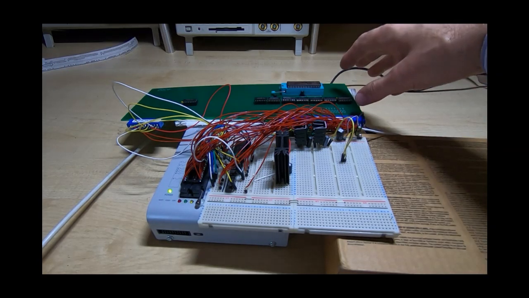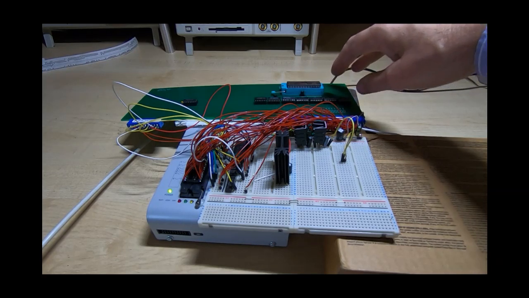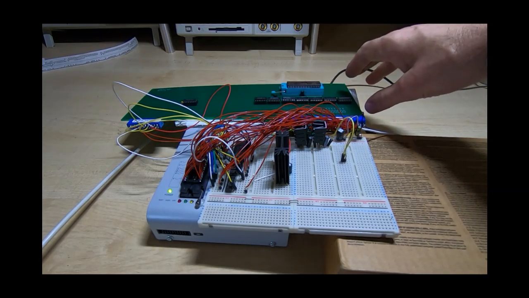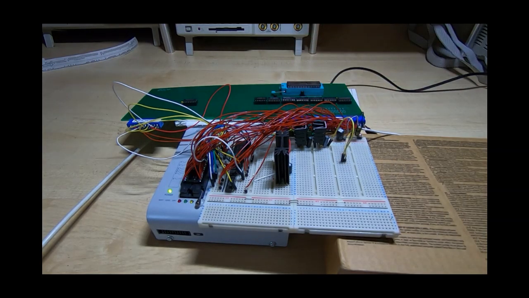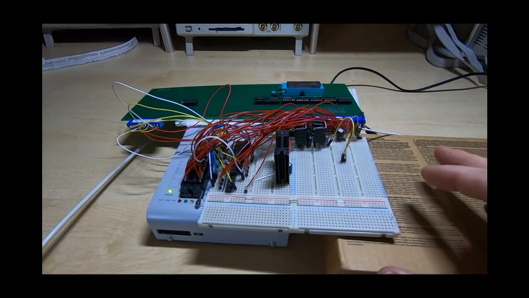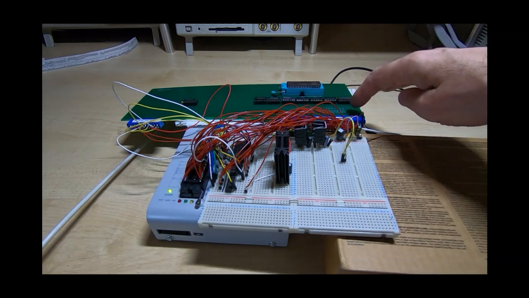Now this card won't fit of course because it's got the zip socket, so I will make another card. I've ordered several of these boards with the chips soldered direct to the board. But in this video what I want to do is try and read the card.